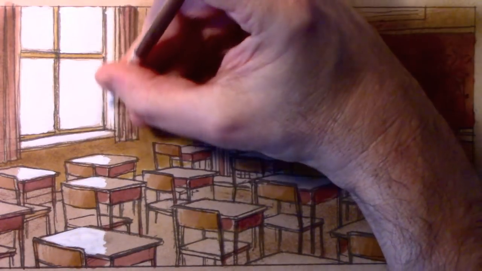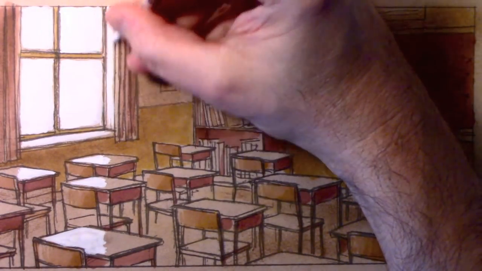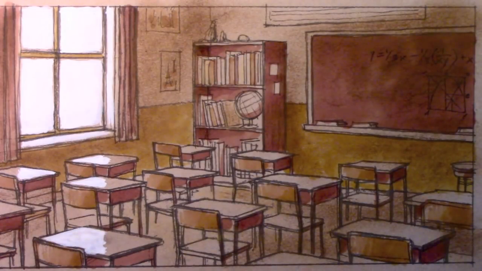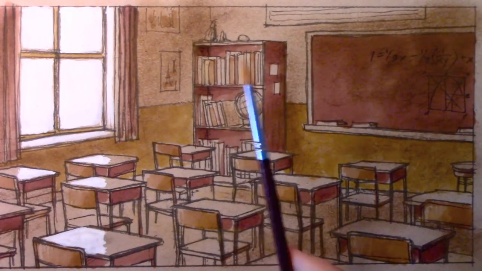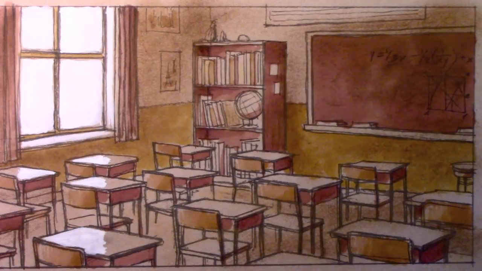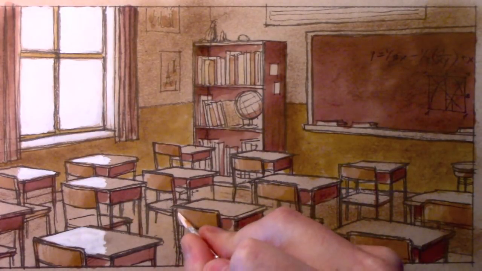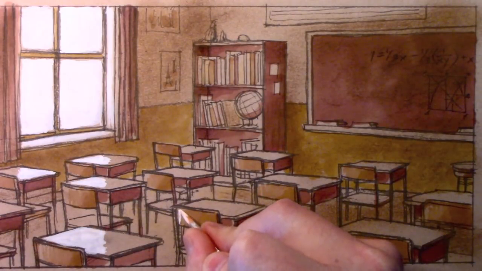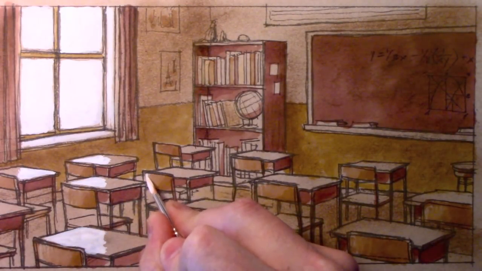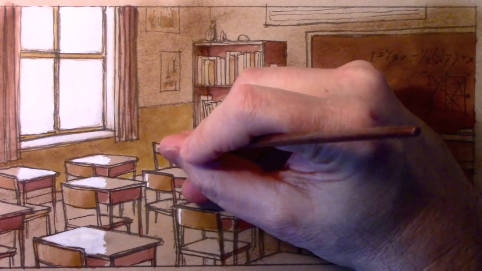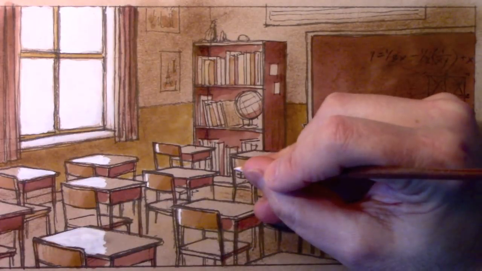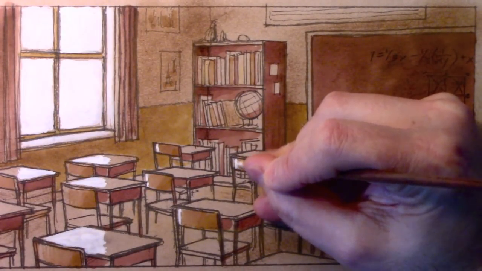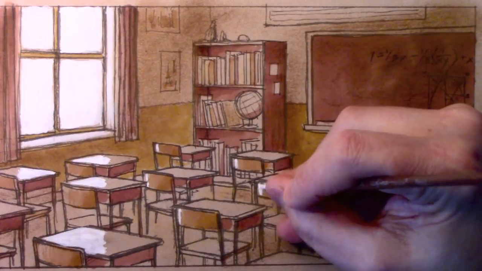Now, as far as other objects and things within the room, I think that what I want to do is switch to a smaller brush for that, so that I can get a little more detail work going. And my feeling is that I may lightly illuminate the tops of these desks. But for now, I want you to just see me putting little highlights on the edges of the chairs, because it seems to me that's something that would certainly pick up light coming from the window like that.